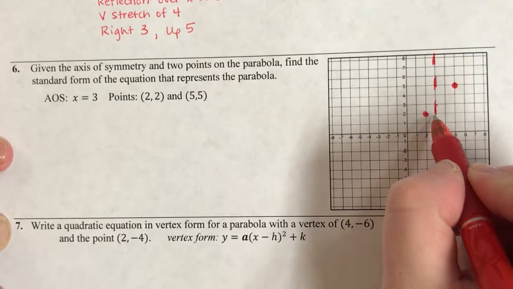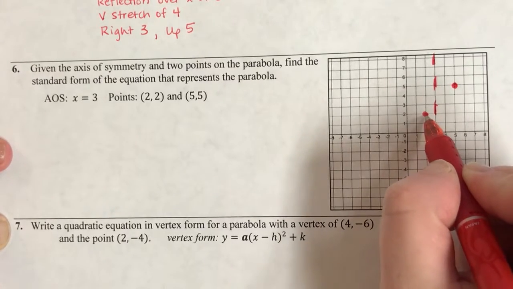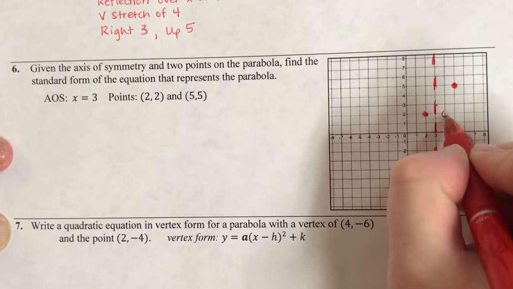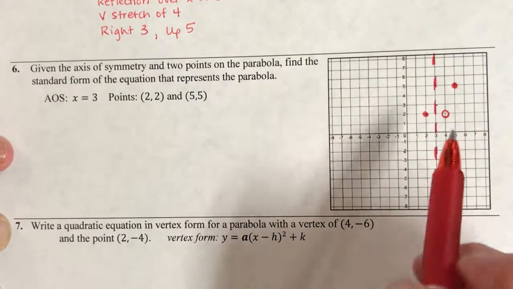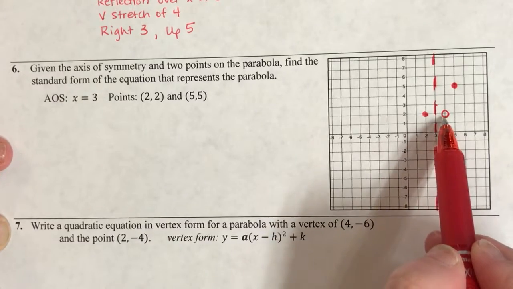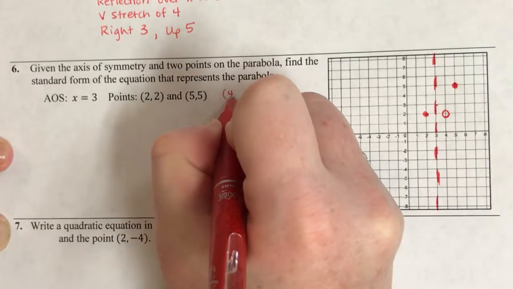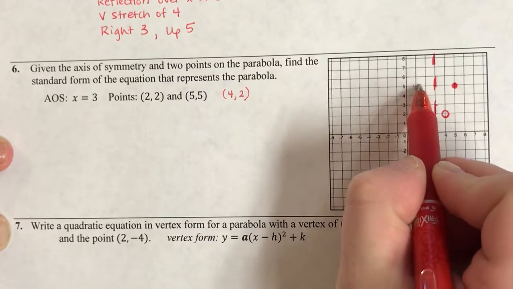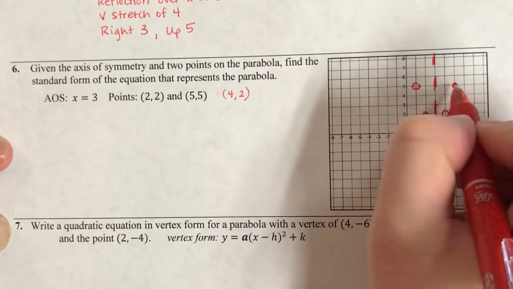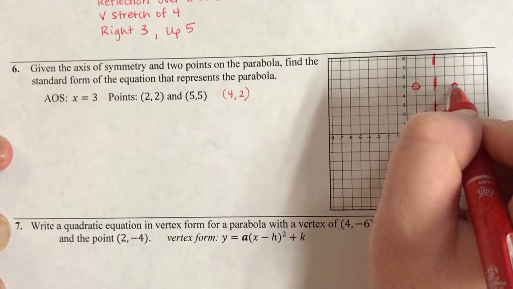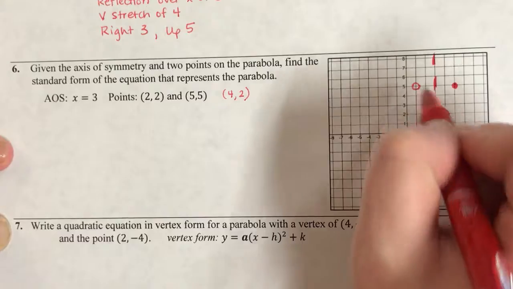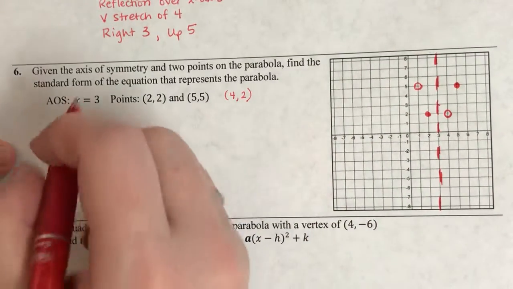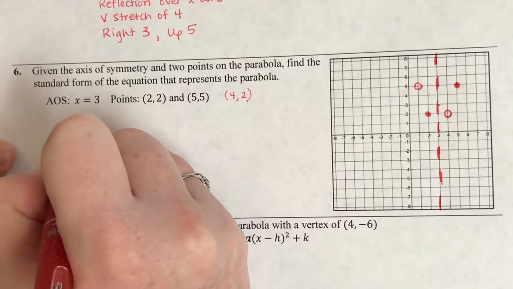Now, since the point (2, 2) is 1 unit away from the axis of symmetry, I'm going to reflect that across. So I know I also have to have the point (4, 2) on the parabola as well. You could also use the point (1, 5), because that's the reflection of the point (5, 5) across that axis of symmetry. Now, to set this up, we're going to use the matrix to solve for our A, B, and C.